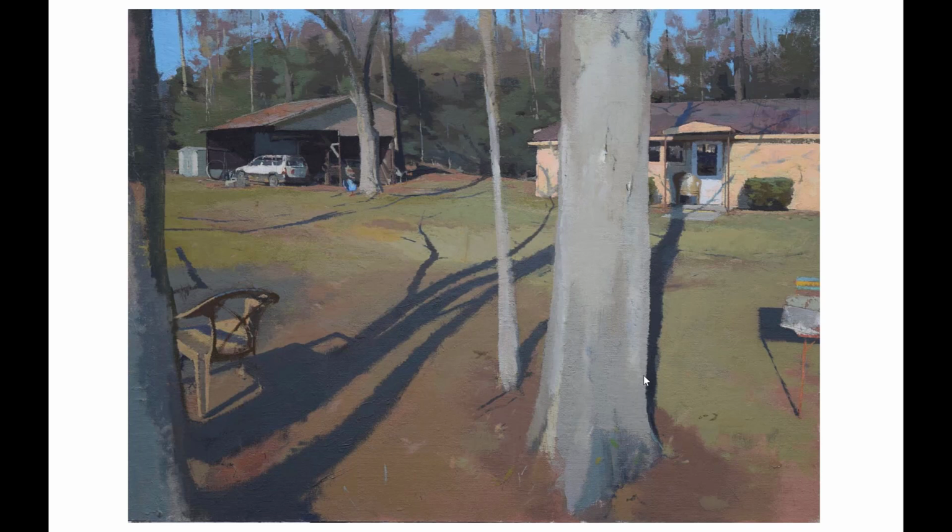Look at the areas with the sharper edges and the larger value relationships. And then look at areas that have more medium edges. And then look at areas where form starts to disintegrate and edges start to melt away. A strong hierarchy of edge will help your painting be successful, just like a strong hierarchy of color will, and a strong hierarchy of value especially.